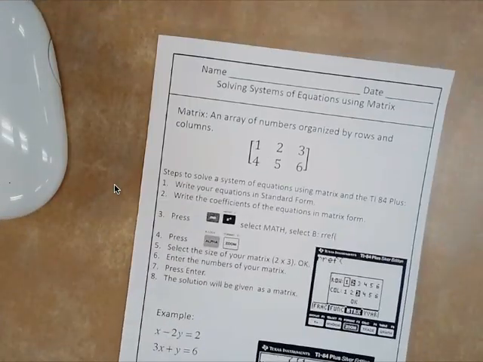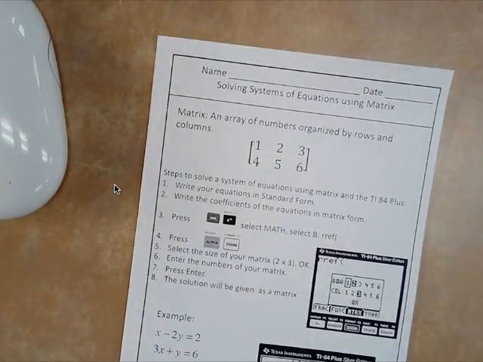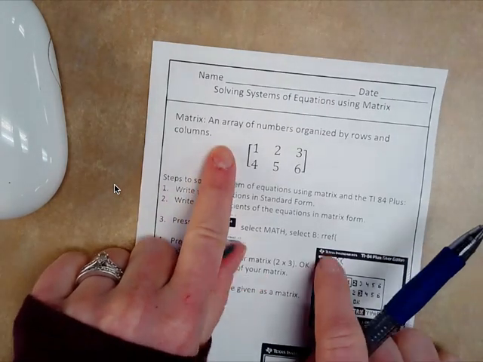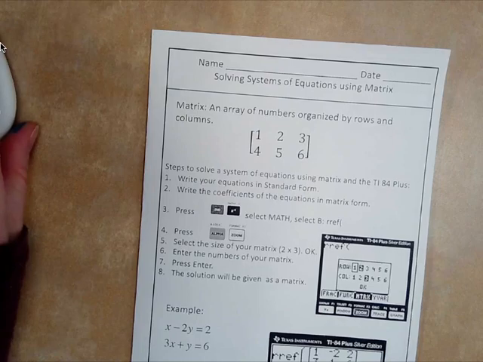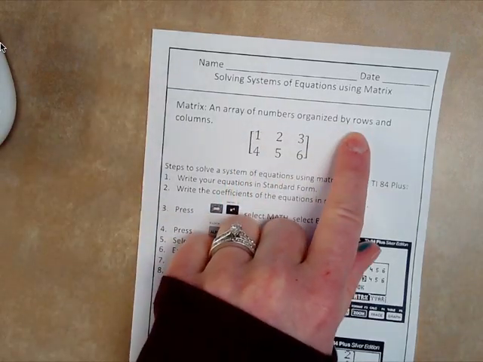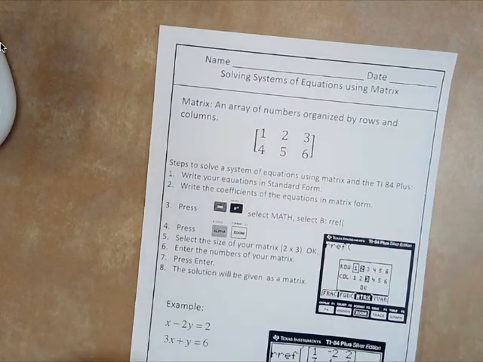We are going to learn how to solve a system of equations using a matrix. So, what is a matrix? It's not the movie, even though I love the movie, especially the most recent one. It is actually an array of numbers. All these numbers are organized by rows and columns.